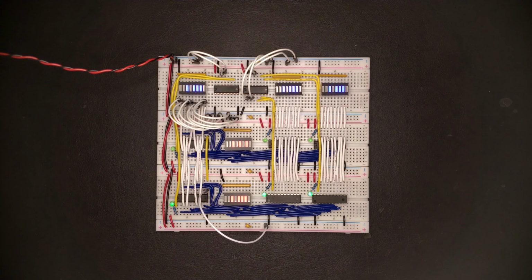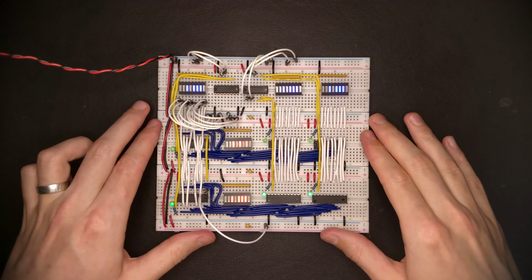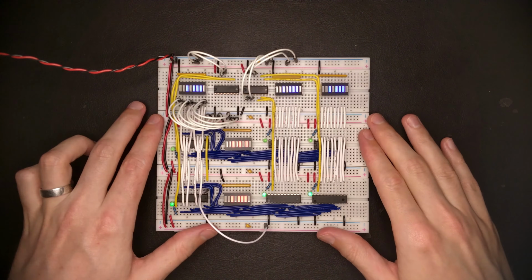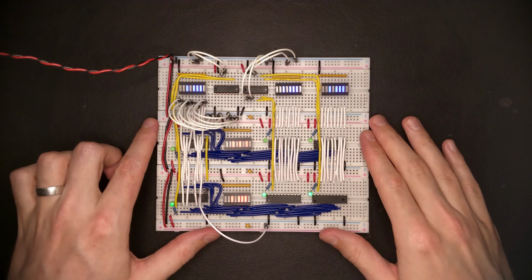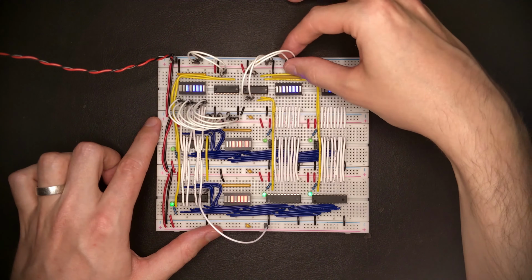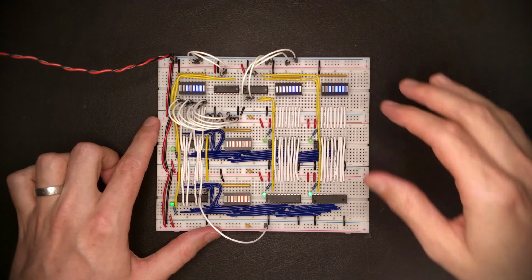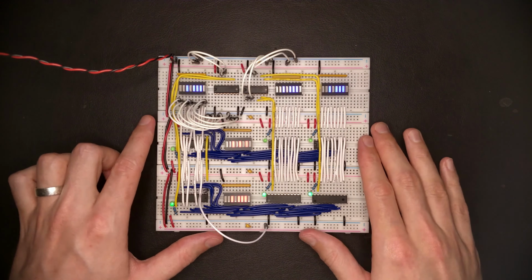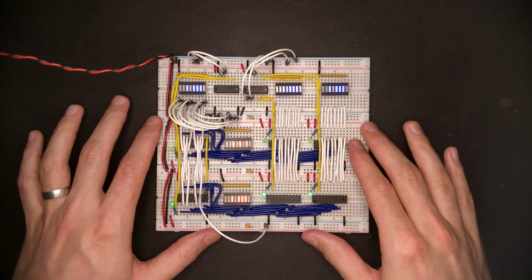All right, in the next episode, I think it's time to integrate this with the other half of the CPU that we've built, which is basically the program counter and the program memory. And we can hook these control wires here up to parts of the instruction and actually do something useful with the register file already.